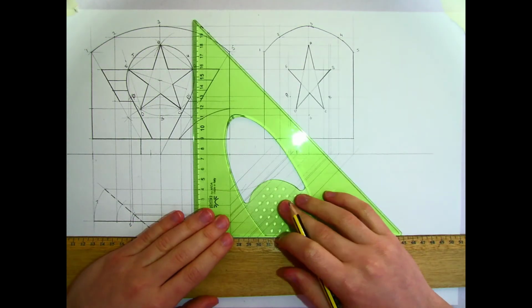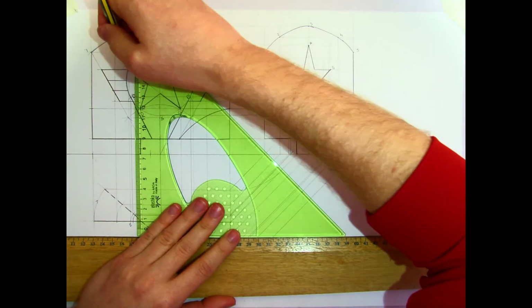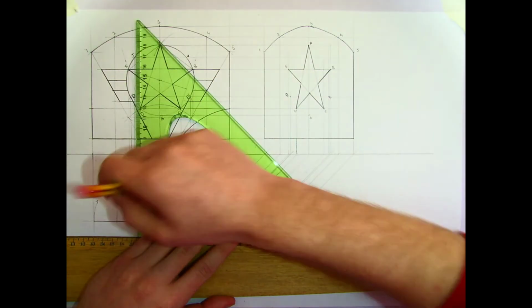And you could also put them directly above D or P. It would have made it a little bit simpler, but that's not important.